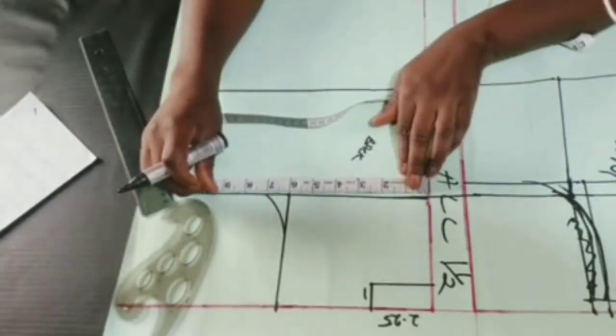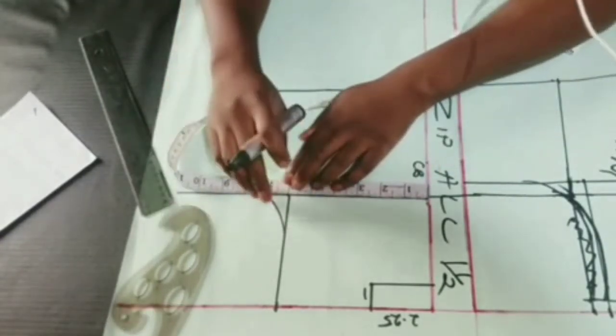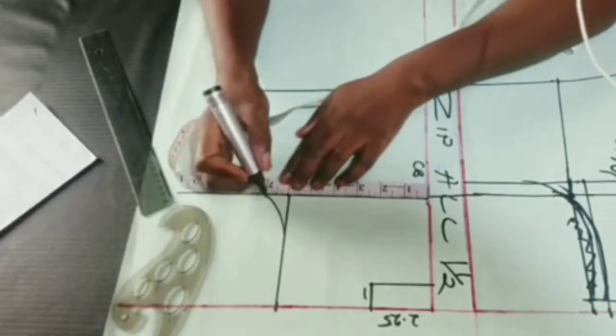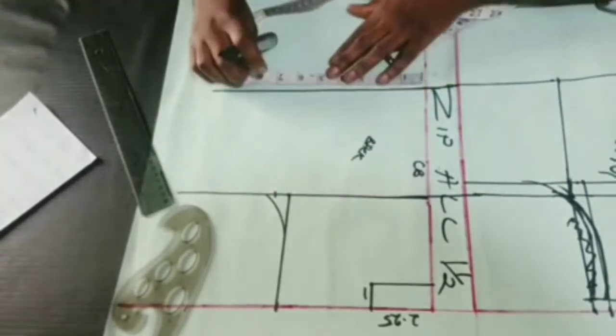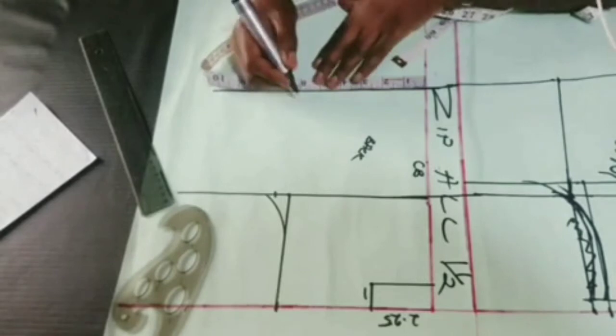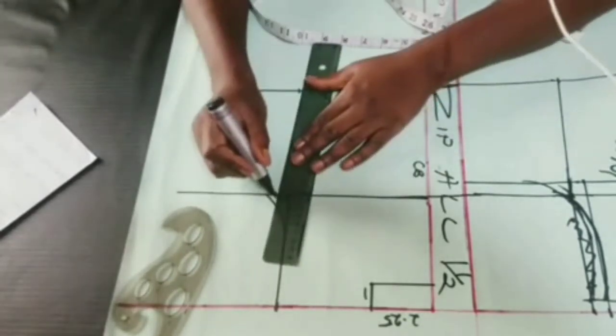The chest is 24 divided by 4 is 6 inches plus half inch allowance, which is 6.5. Then the waist is 22 divided by 4 is 5.5 plus half inch is 6 inches. So we'll mark.